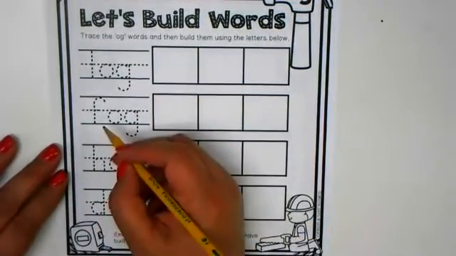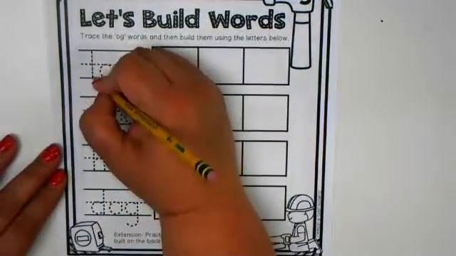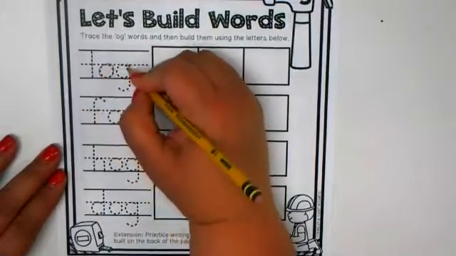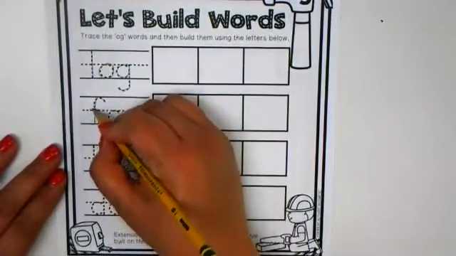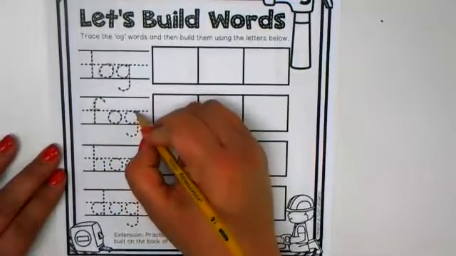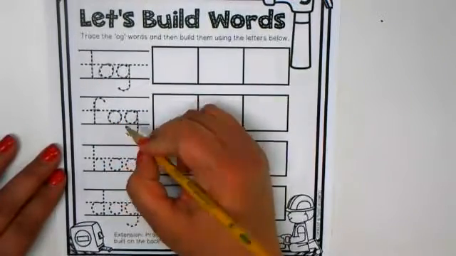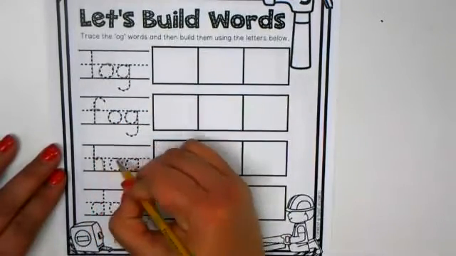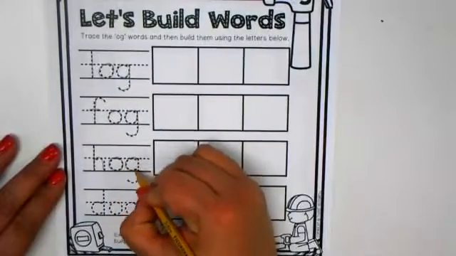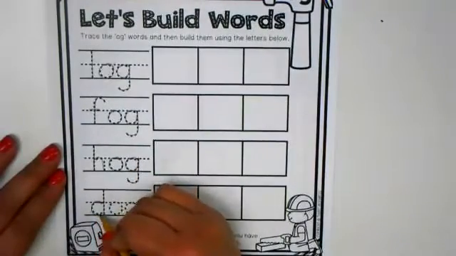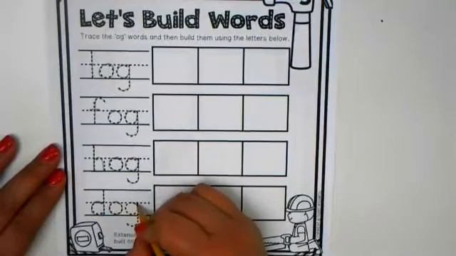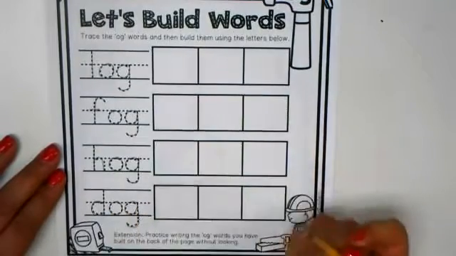All right, let's go ahead and grab our pencils and trace our words. Do your very best to stay on the lines when tracing. And you'll notice that all of these words have lowercase letters, okay? The only time we're going to capitalize the first letter of a word is when it is someone's name or it's at the beginning of a sentence, okay?